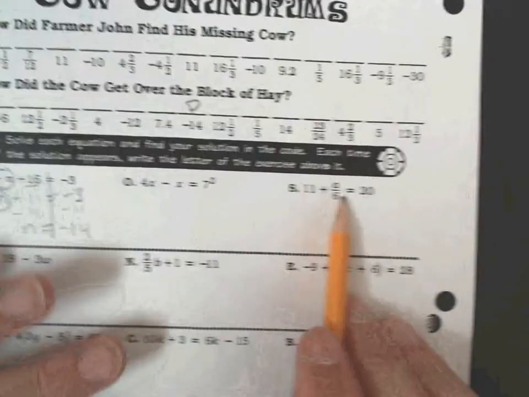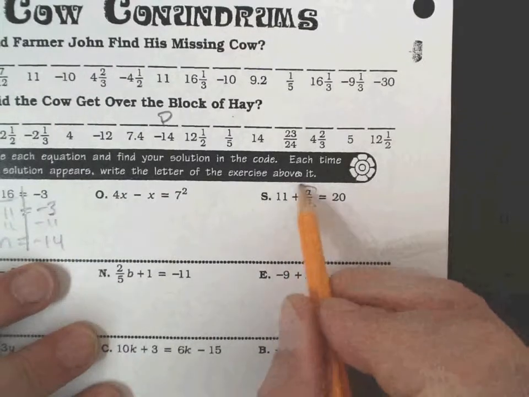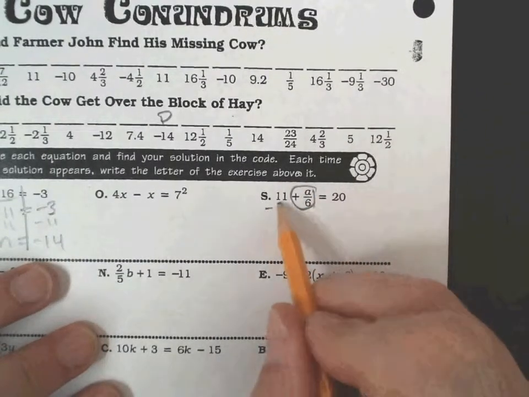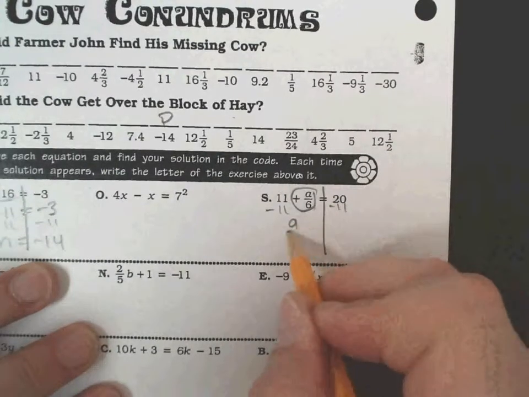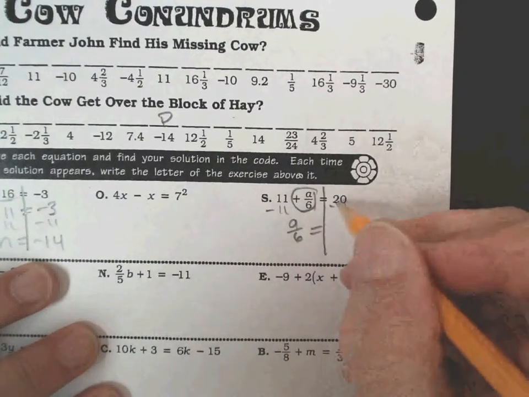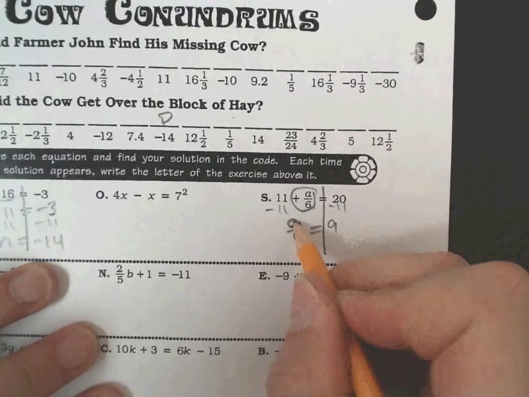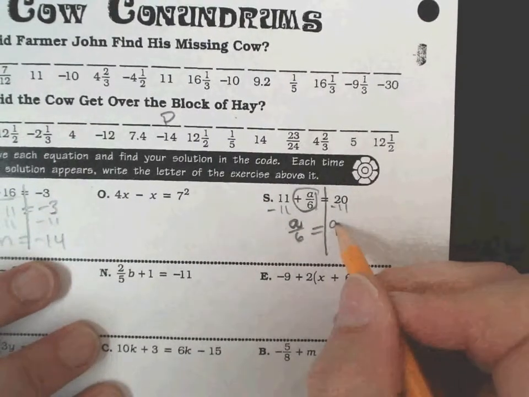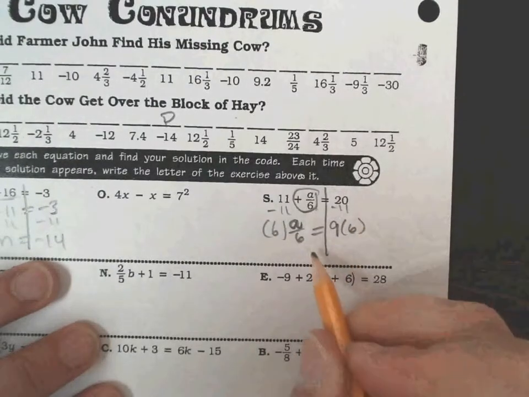Actually, I want to do one that has a division in it, just to make sure you're refreshed on it. So circle my variable, subtract 11. That means a divided by 6 equals 9. Remember, that's an a, not a 9. So to get rid of a divided by 6, I have to multiply by 6.